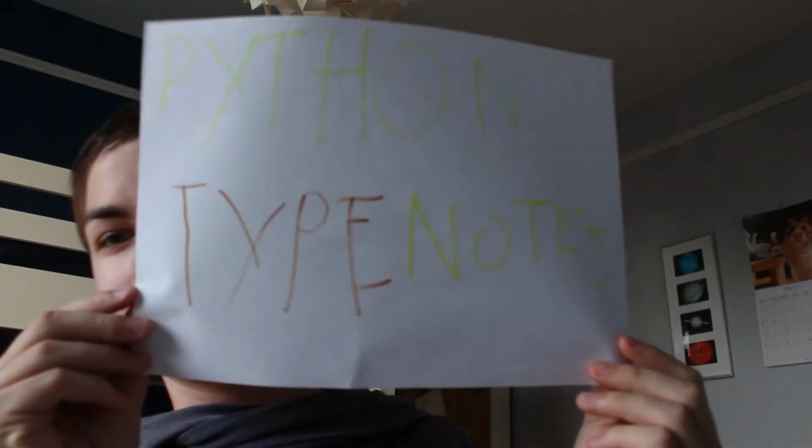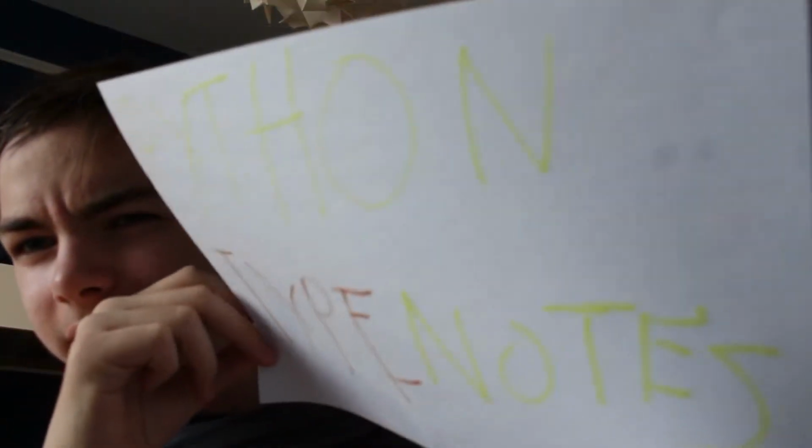Today's topic is Python type notes. That's a bit hard to read, isn't it? I shouldn't have used yellow.